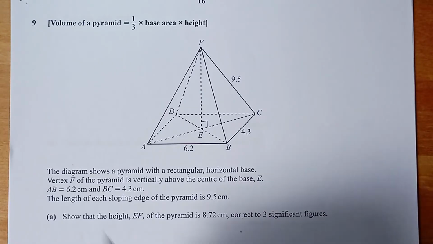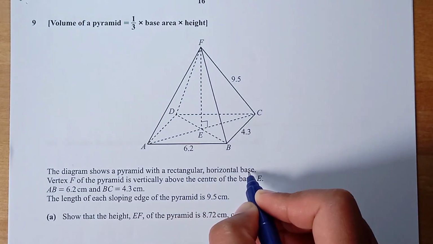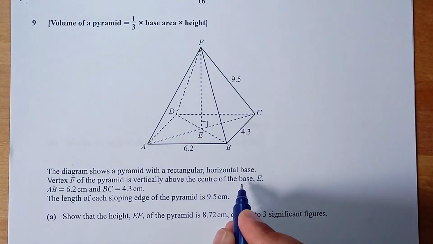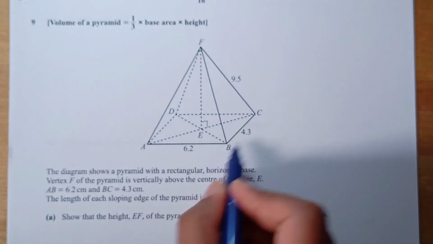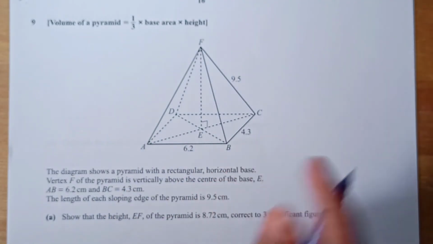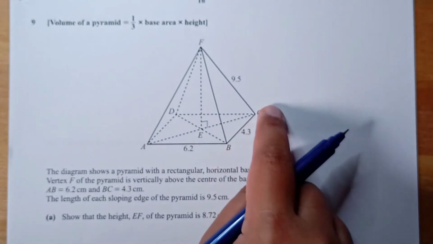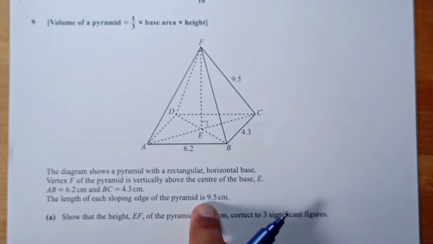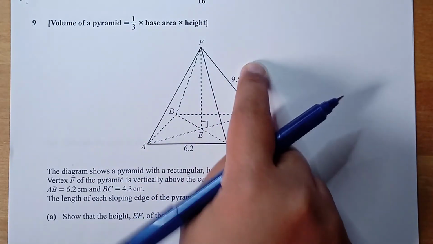Question number 9. The diagram shows a pyramid with a rectangular horizontal base. Vertex F of the pyramid is vertically above the center of the base, E. AB is 6.2 centimeters. BC is 4.3 centimeters. So if it is a rectangular base, then AB and DC are the same, and BC and AD are the same. The length of each sloping edge of the pyramid is 9.5 centimeters. So CF, CB, CA, CD, all of them are 9.5, right?